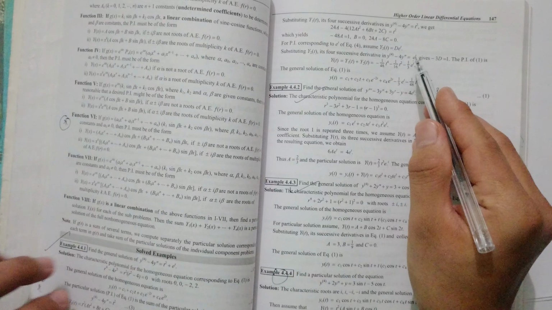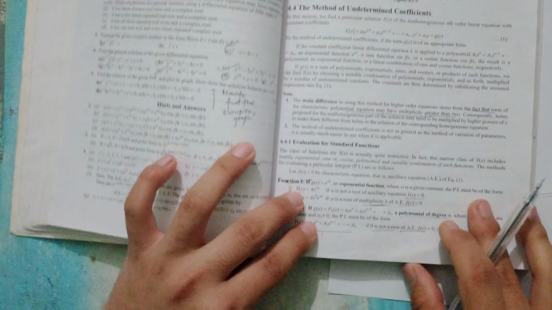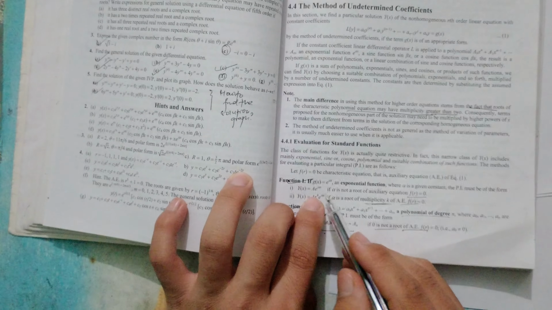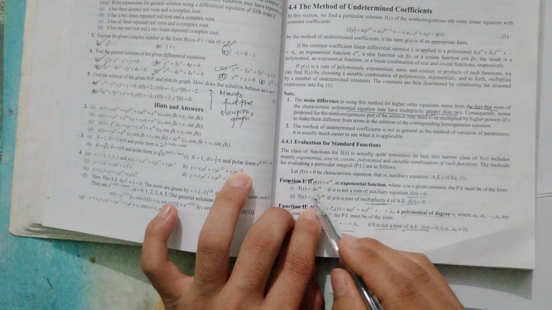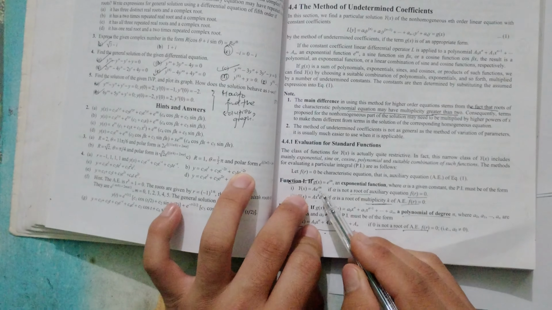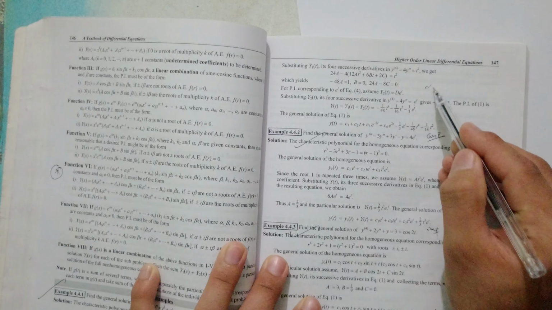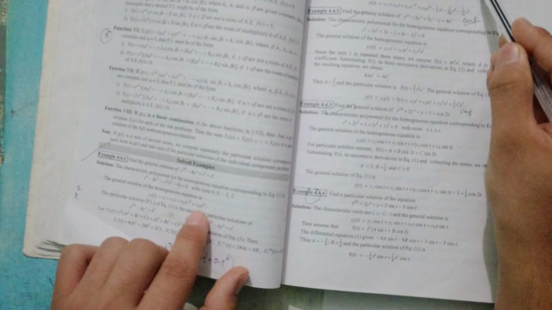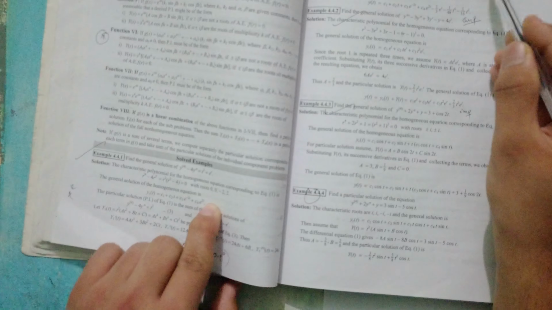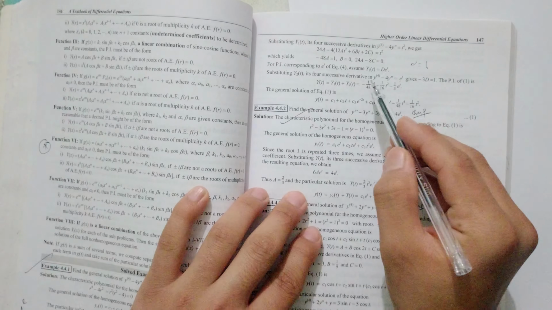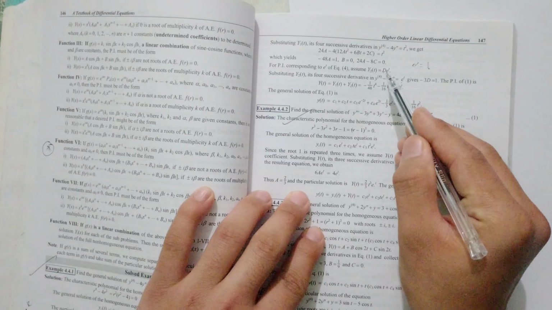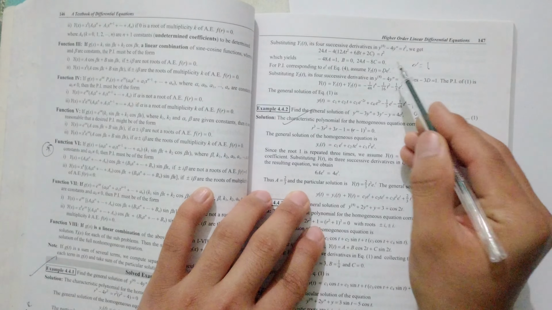So what was the solution that the function was suggesting? It was saying that if it is e to the power alpha x and alpha is not a root of the auxiliary equation, then just say y of x is equal to a e to the power alpha x. Now let's see. Alpha here is 1. Is 1 a solution of this homogeneous equation? I don't think so. So if it is not, then what we can do here is just say a times e to the power t.